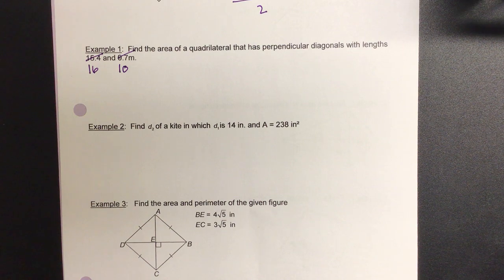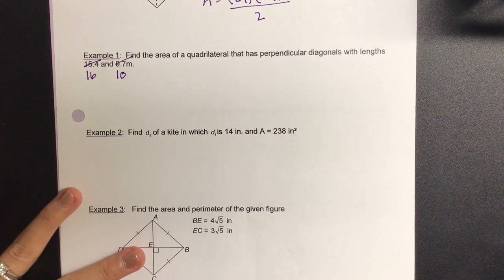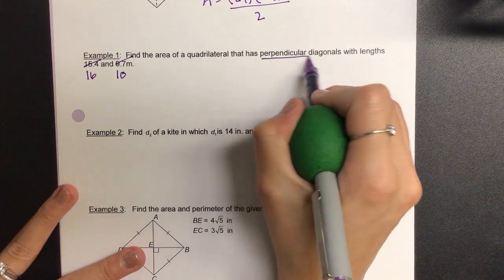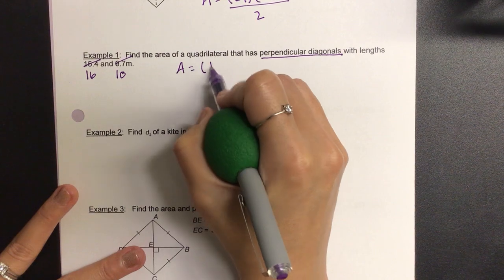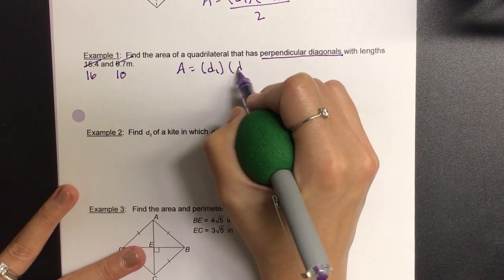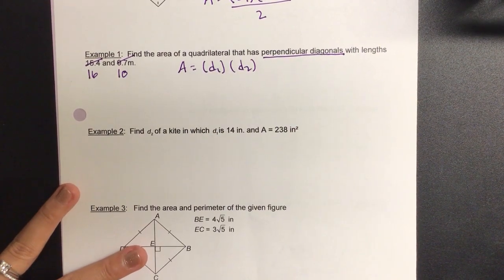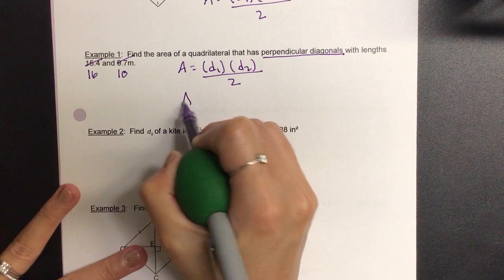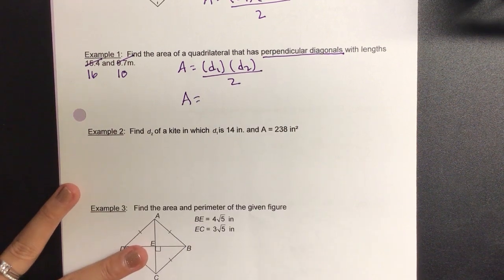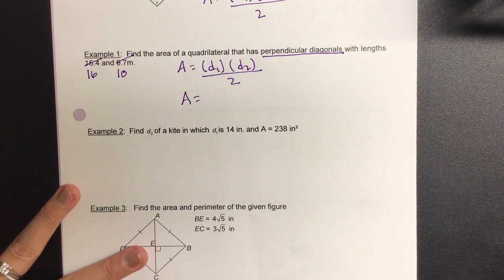Find the area of a quadrilateral that has perpendicular diagonals of 16 and 10. Okay, so we have perpendicular diagonal as our keywords. So we have the area. Write everything out, guys. Don't say I did it on the calculator, because if I do choose to give you partial credit, I can't see your calculator, right? So write them all out, the formula and what you plug in. Doesn't matter which diagonal goes in first. When you're multiplying 1 times 2, 2 times 1, it wouldn't really matter.